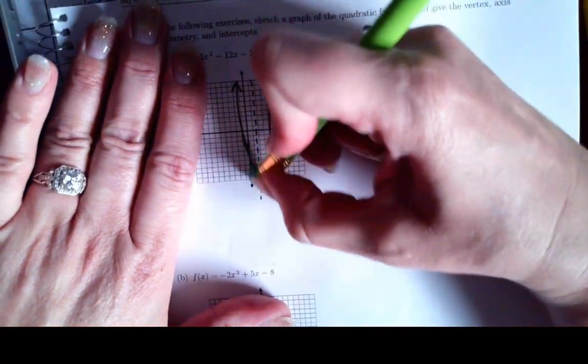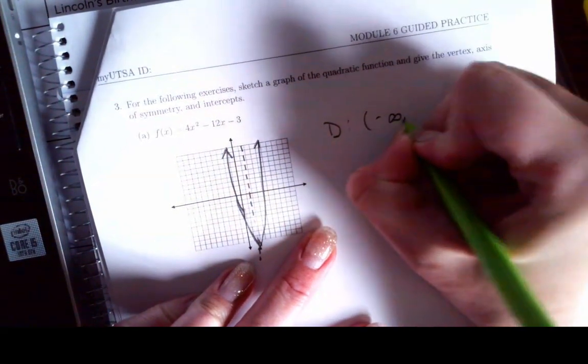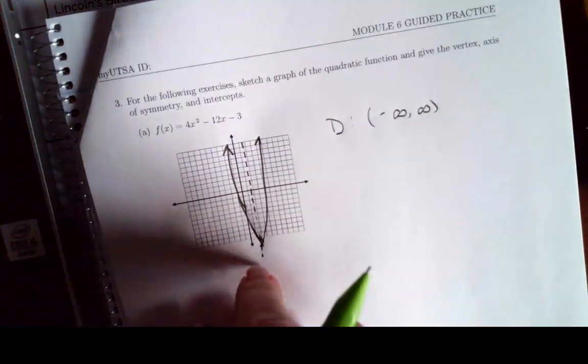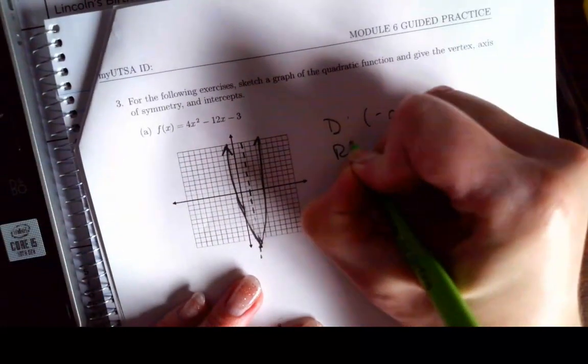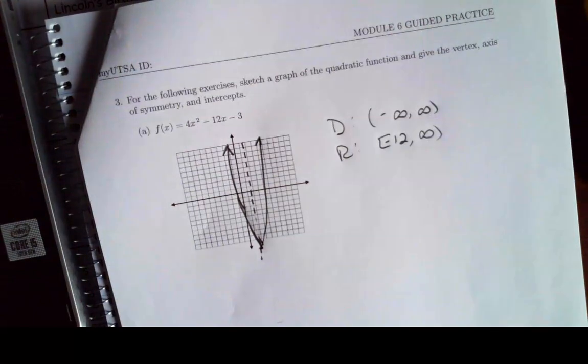Okay. So just for kicks, what's your domain? My domain is all real numbers. What's your range? What's the lowest this thing is going to bottom out at? My range is going to be from negative 12 to positive infinity.